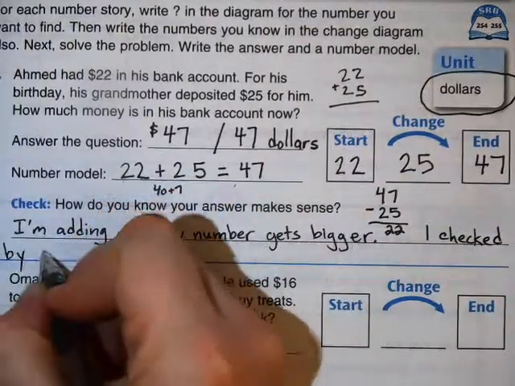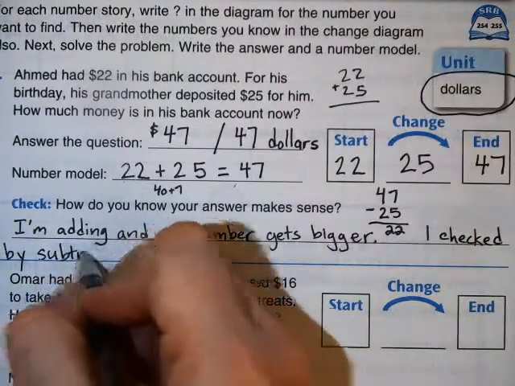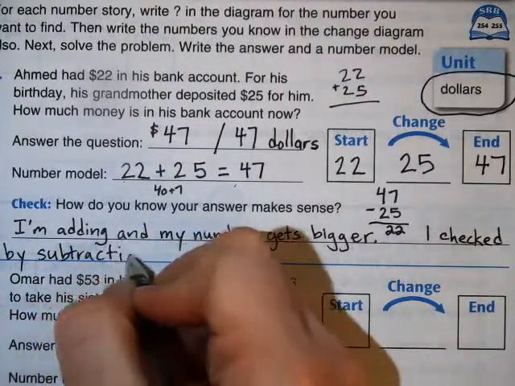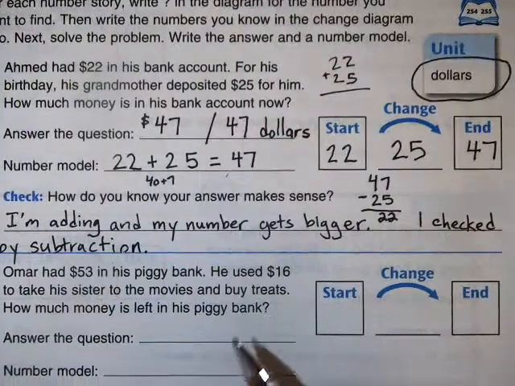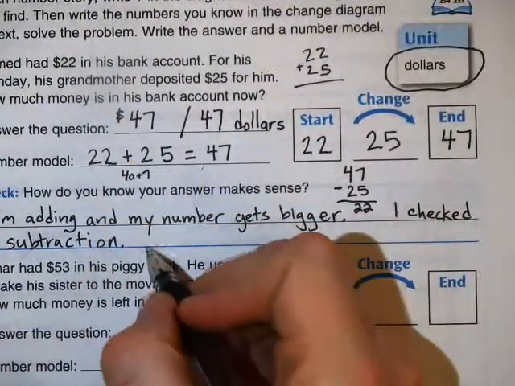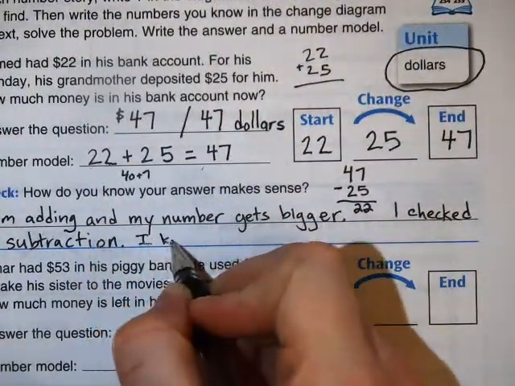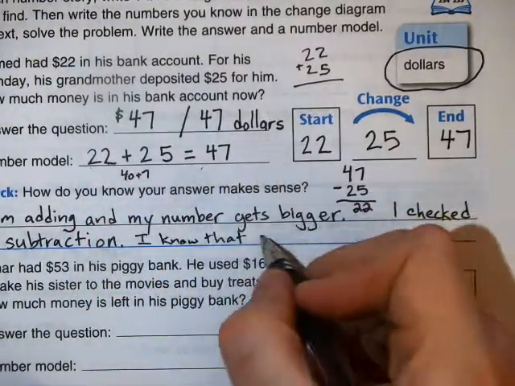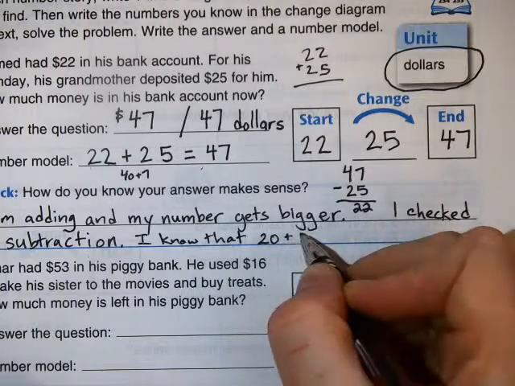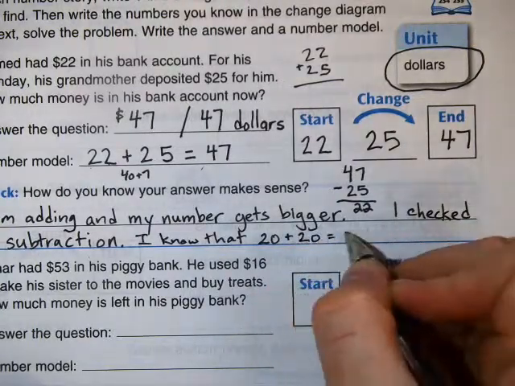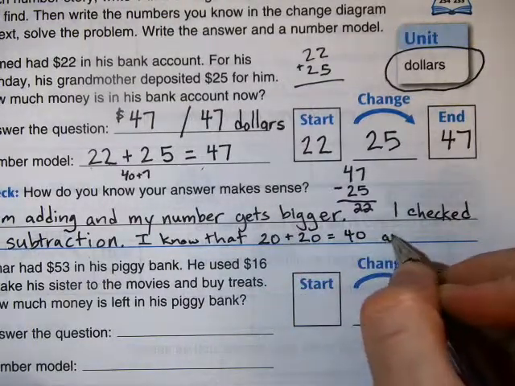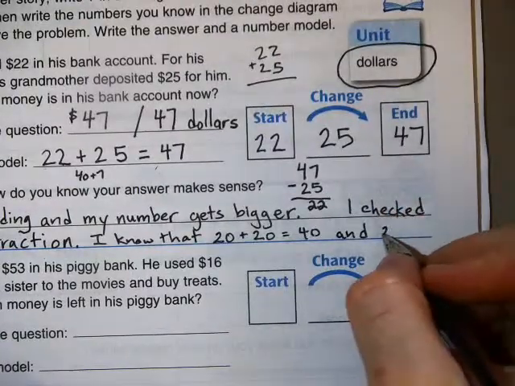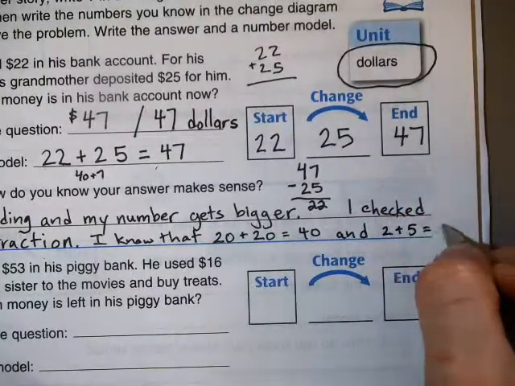The other thing I saw some of you guys do when you did this was I saw people write, I know that 20 plus 20 equals 40, and 2 plus 5 equals 7.